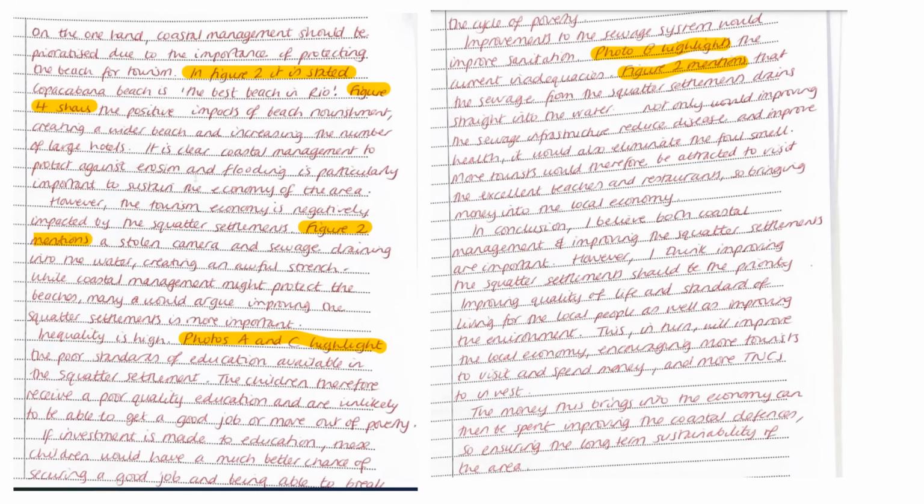Figure 2 mentions a stolen camera and sewage draining into the water, creating an awful stench. While coastal management might protect the beaches, many would argue improving the squatter settlements is more important. Inequality is high. Photos A and C highlight the poor standards of education available in the squatter settlement. The children therefore receive a poor quality education and are unlikely to be able to get a good job or move out of poverty. If investment is made to education, these children would have a much better chance of securing a good job and being able to break the cycle of poverty.